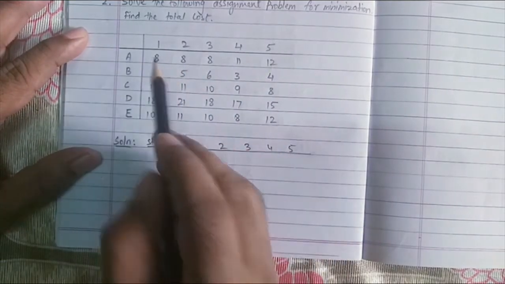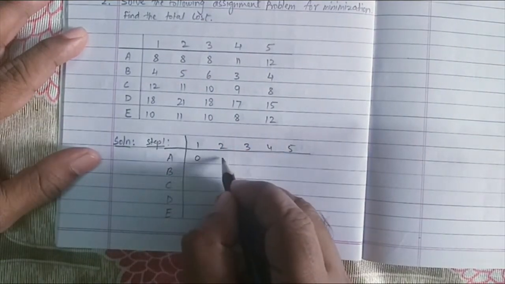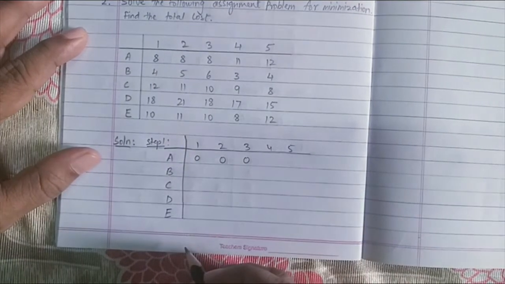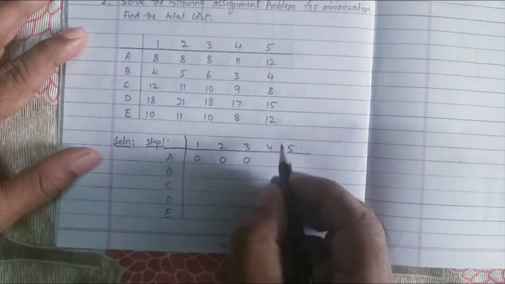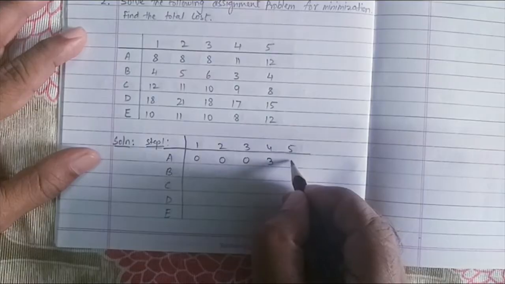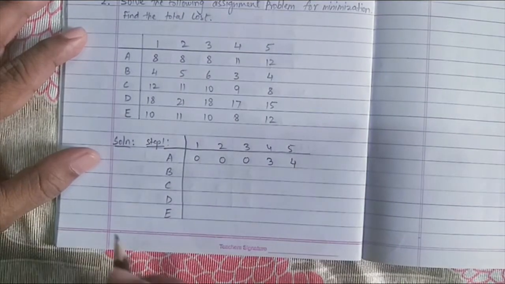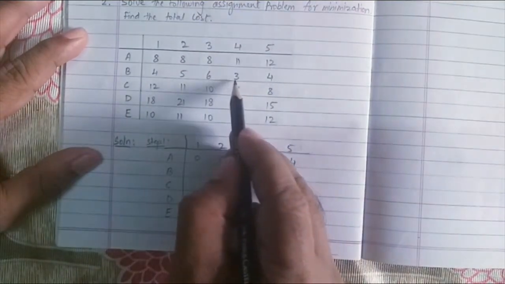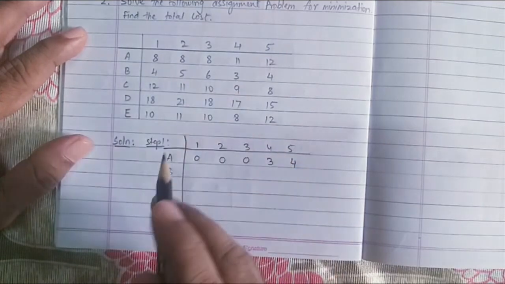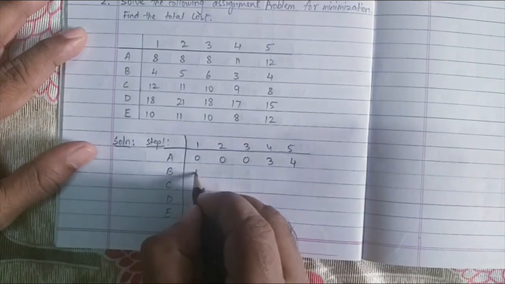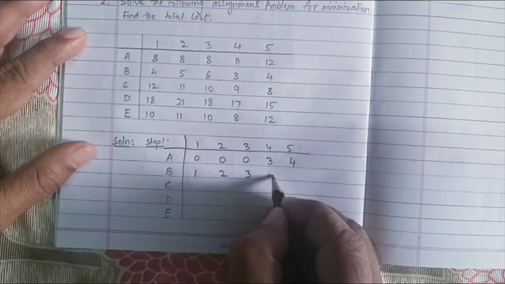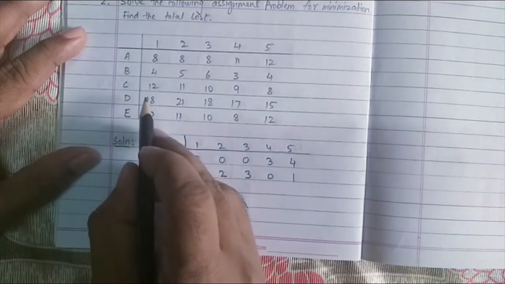So 8 minus 8 will give me 0. Again 8 minus 8, 0, 0. 11 minus 8 is going to give me 3. And finally 12 minus 8 is going to give me 4. In the second row, the smallest value is 3. Let us do the subtraction. 4 minus 3 gives me 1. This gives me 2, 3, 0 and 1.